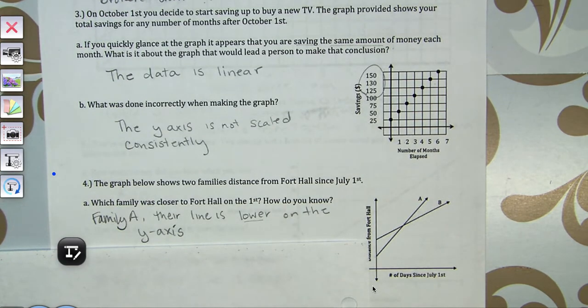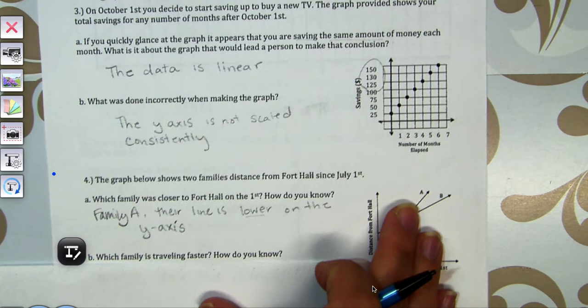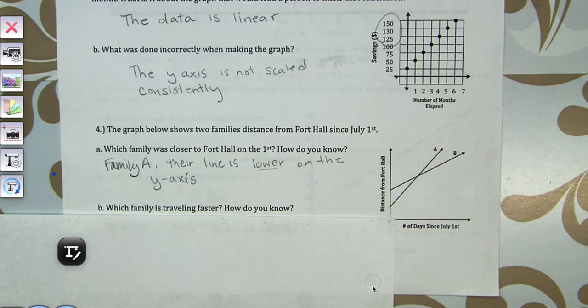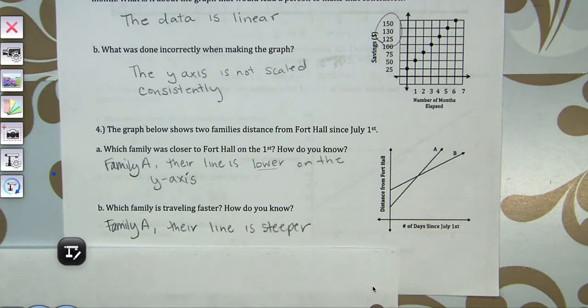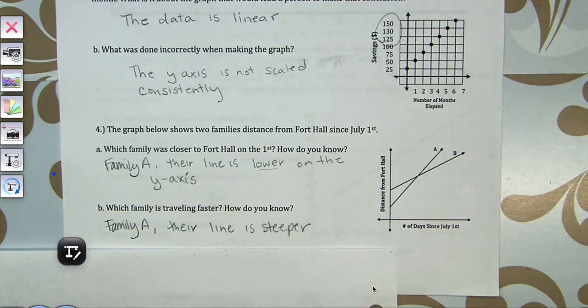So remember, we're going to use the terms higher and lower when we're referencing the y-intercept. And then for questions like part B, traveling faster, that's going to be looking for families that are steeper. And if you have a question that's saying which one is slower or using more slowly, then you would look for the flatter graph. And here we would say family A again because their line is steeper. If I wanted to know which family was traveling slower, I would say family B because their line is flatter.